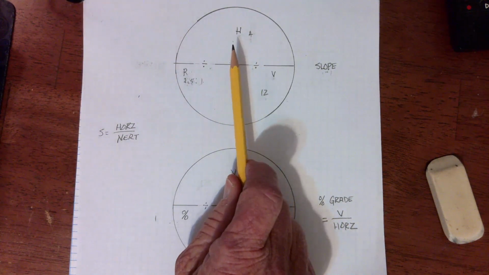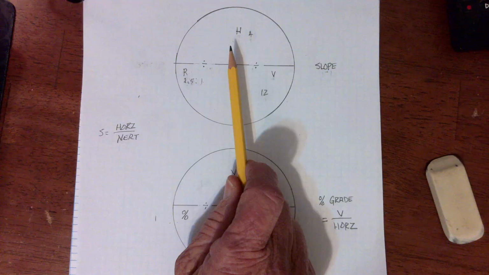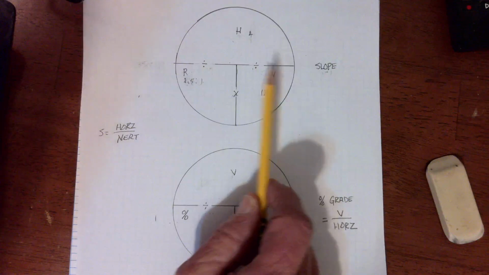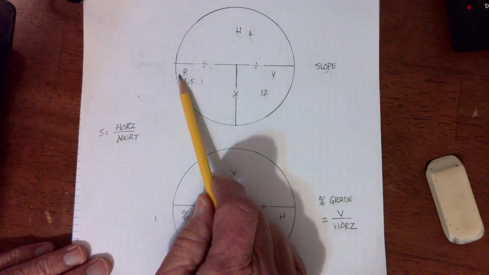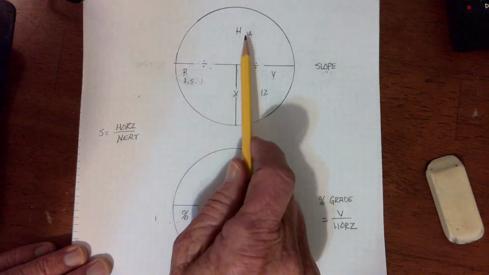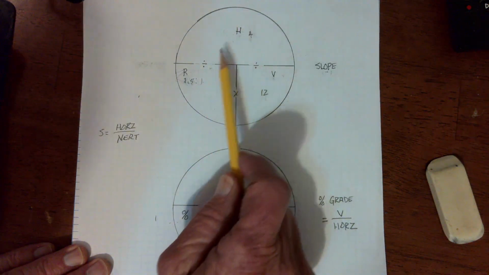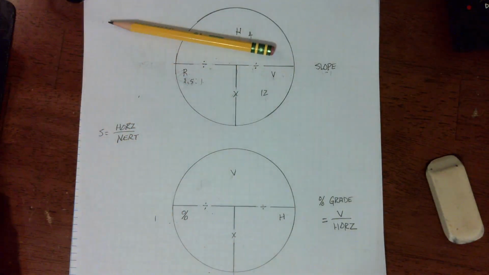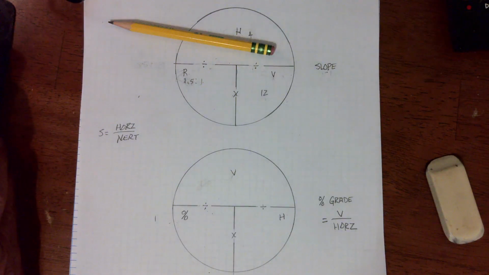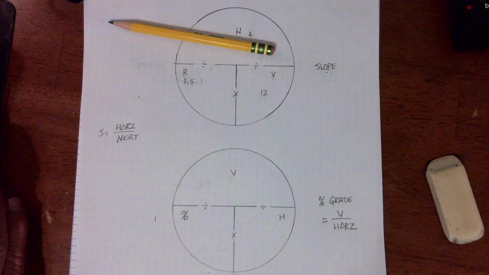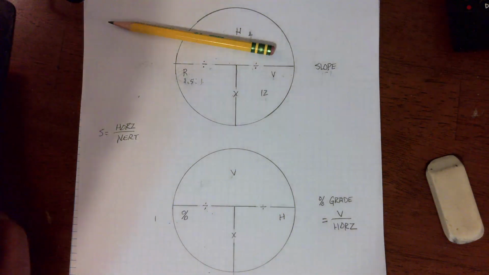It's asking us what's the vertical distance. So this is what we don't know. We know this is 1.5 and we know this is 4. What does it tell us to do? To take that horizontal distance of 4 divided by that slope ratio. So let's see what that is. Horizontal distance of 4, and we divide that by 1.5, and that gives us, that's not right.